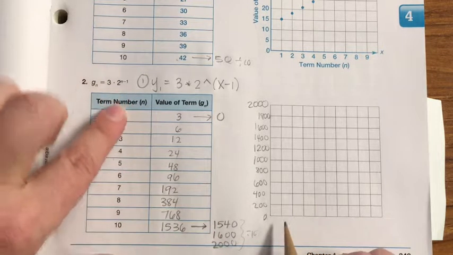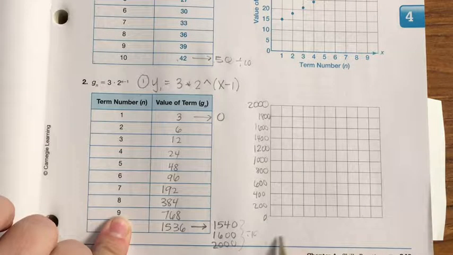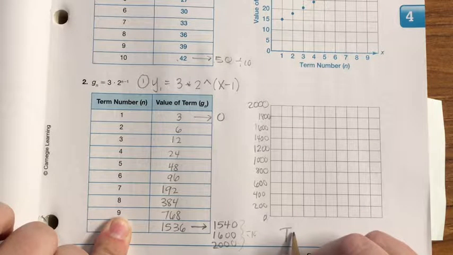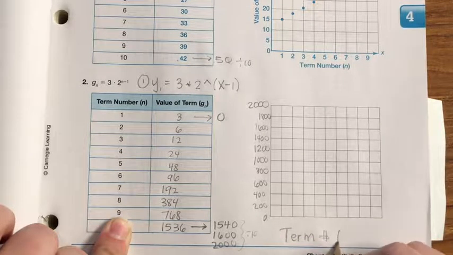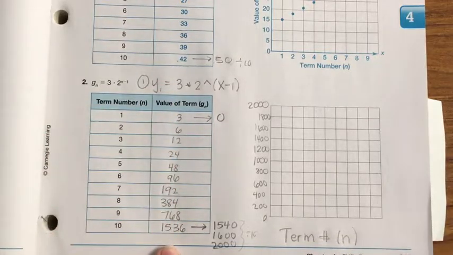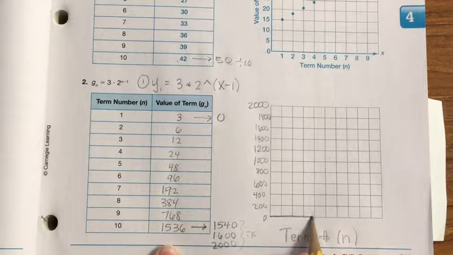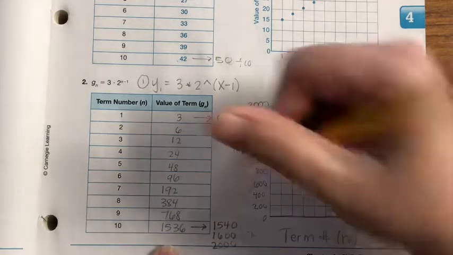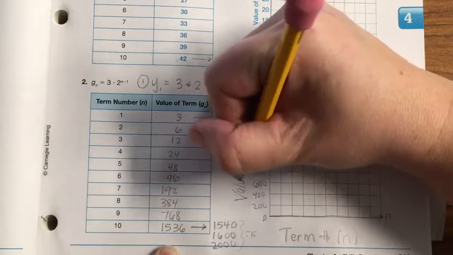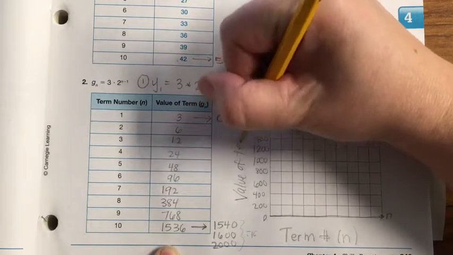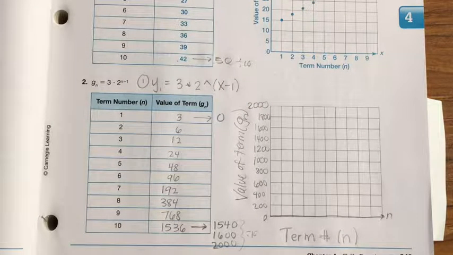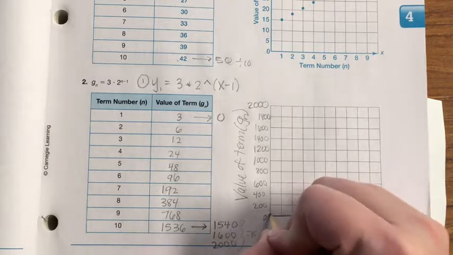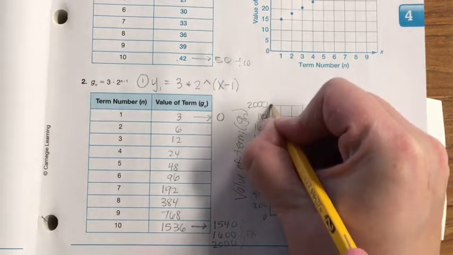And then we need to label the axes. The term number is what goes across the x-axis. So term number, notice how I'm leaving space to put numbers, and that's n. And what goes the other way? If this way is the term number, this is the value of the term. So for this one, it is G sub n. What does G sub n mean? What kind of sequence is that? Yeah, geometric, nice work.